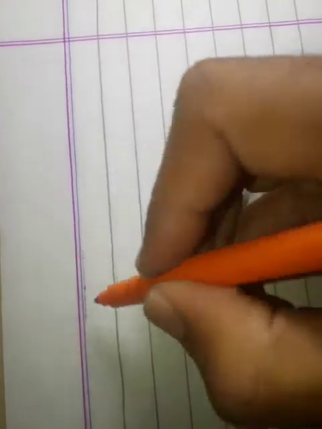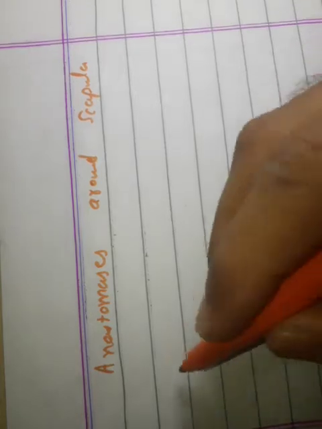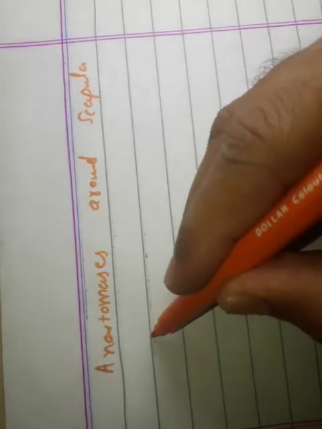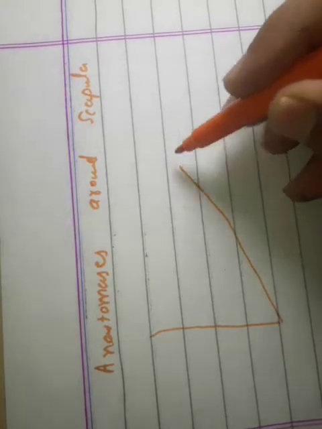Our topic of discussion is anastomosis around scapula. Suppose this is scapula.